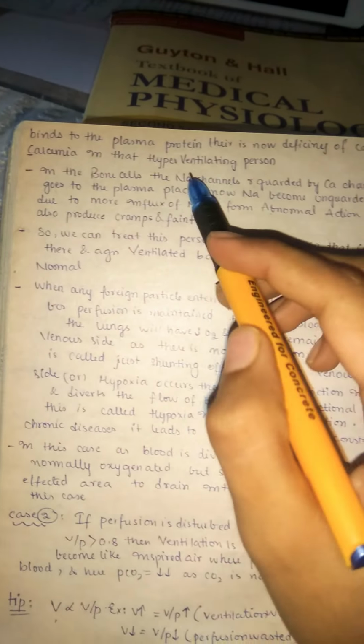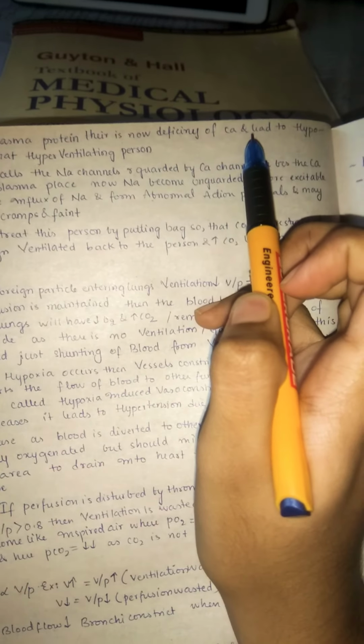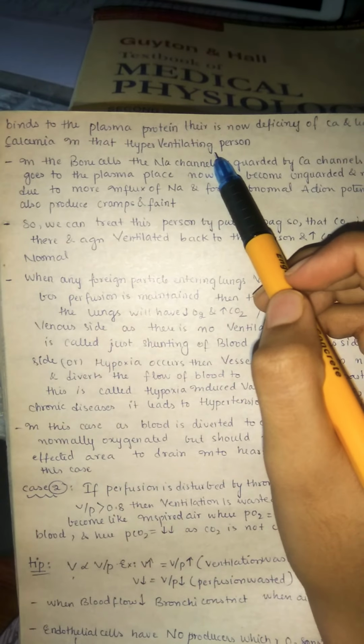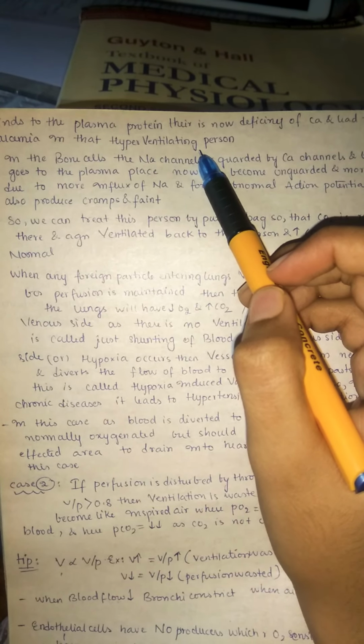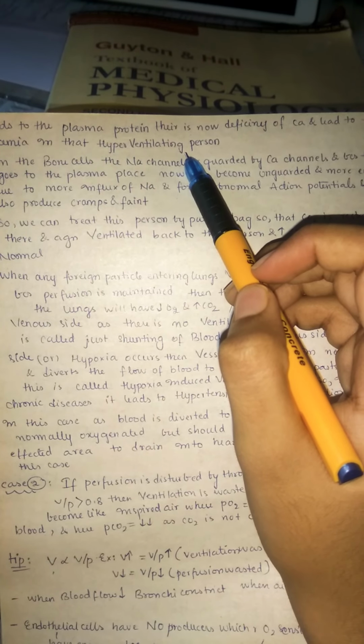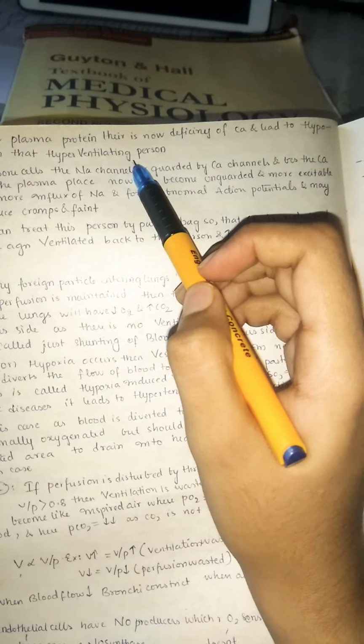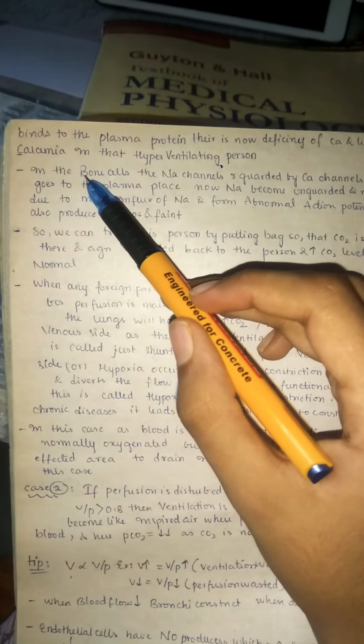Calcium binds to the plasma protein. There is now a deficiency of free calcium, leading to hypocalcemia in that hyperventilating person. Whenever the person is hyperventilating, the carbon dioxide is washed out. Because of this, the H plus is decreased, and because of that, the calcium is also decreased, causing hypocalcemia.